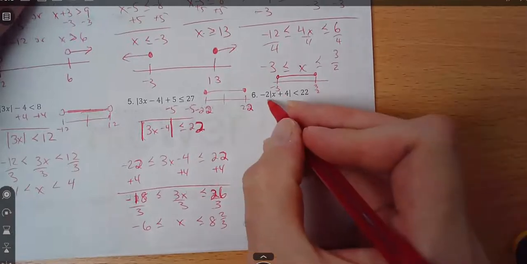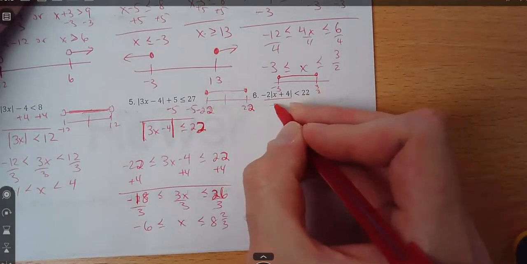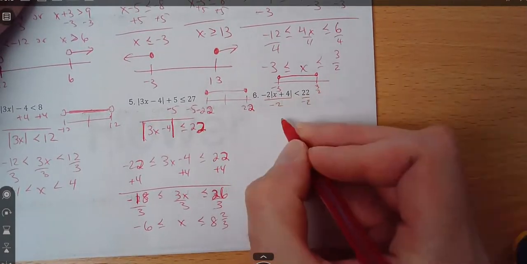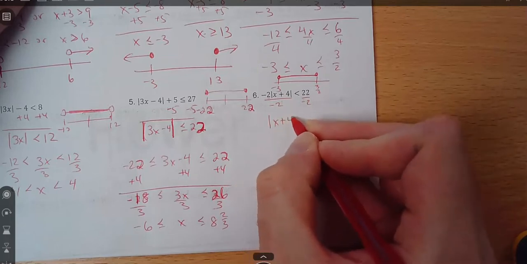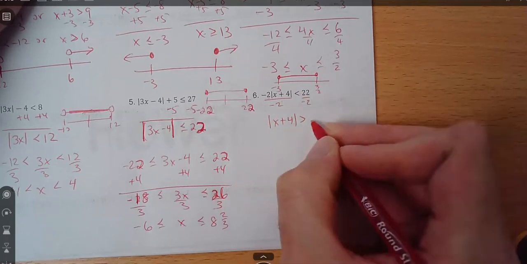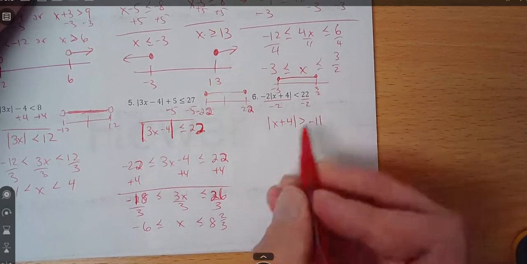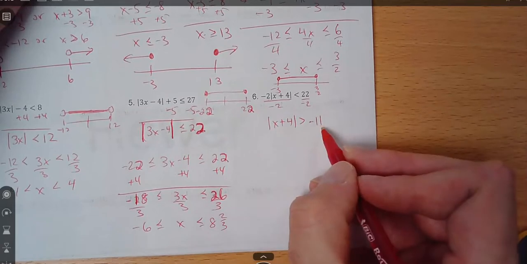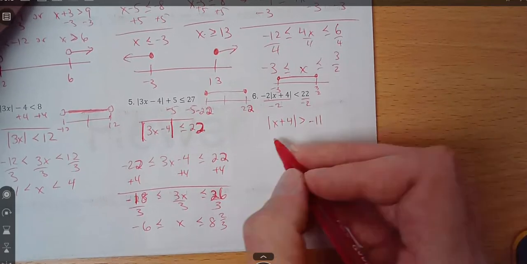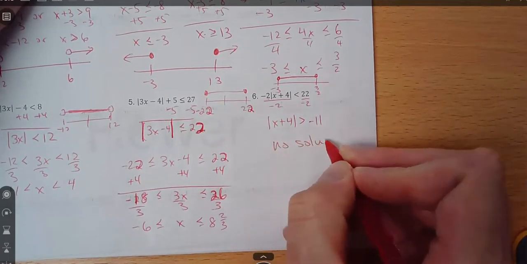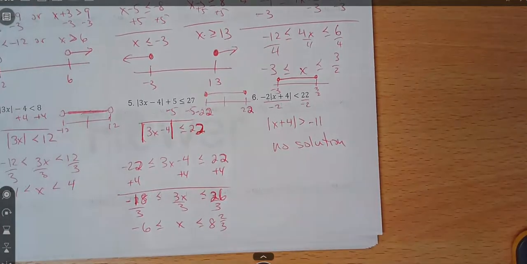Number 6, I'm going to have my negative 2 here, so I'm going to divide both sides by negative 2. Now, of course, we're supposed to switch. Since I divided by a negative, I switch it to this. But I got a negative for a distance. Nothing can have a distance more than negative 11 because that's not even a thing. So this one is no solution. That one you can't have a solution to it.